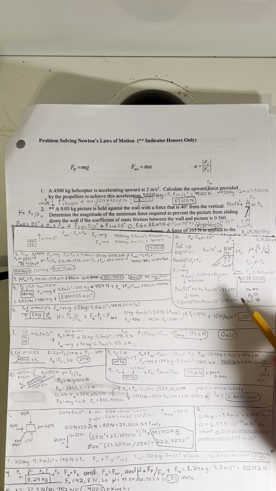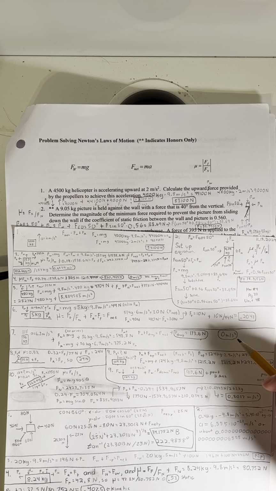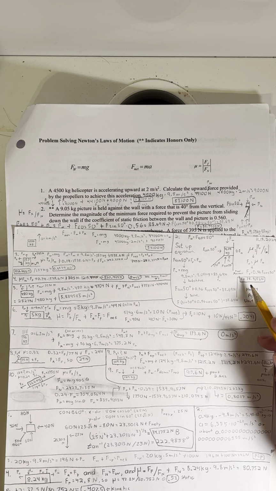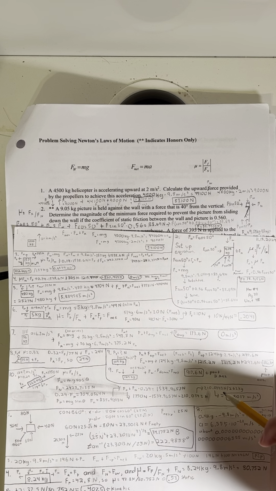And I say that because we can just rearrange this into force friction equals mu times force normal. And then because we're given that mu is 0.560 and force normal is F cosine 50 degrees, we can now say that force friction equals 0.56 times the force of cosine 50 degrees.